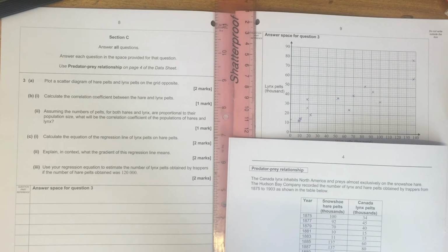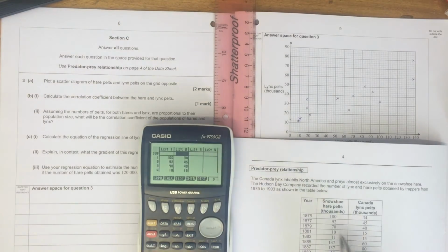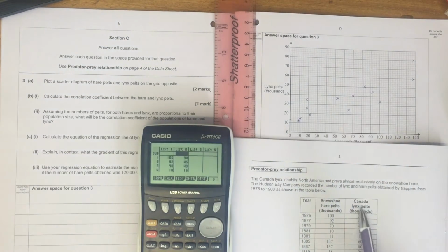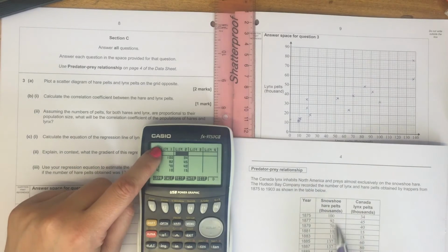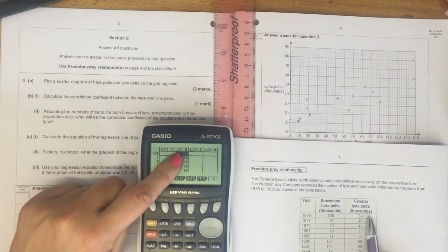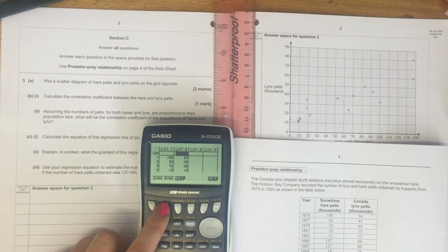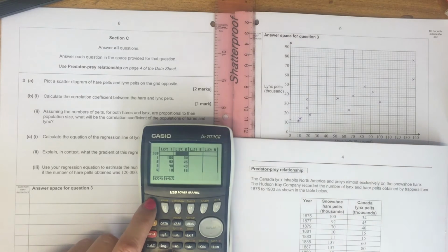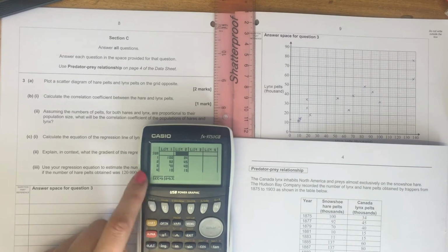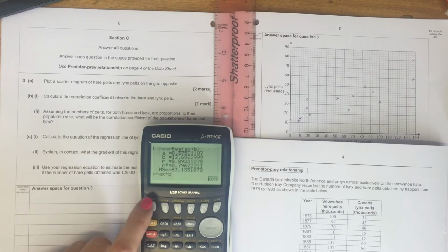So what we're going to have to do is, in our calculator, put in this list of all these points. We've got our hairs on our X column, we've got our links on our Y column, and we want to calculate the regression, and we want X because it's a straight line, and we are generally happier using y equals mx plus c, so we're going to want ax plus b.